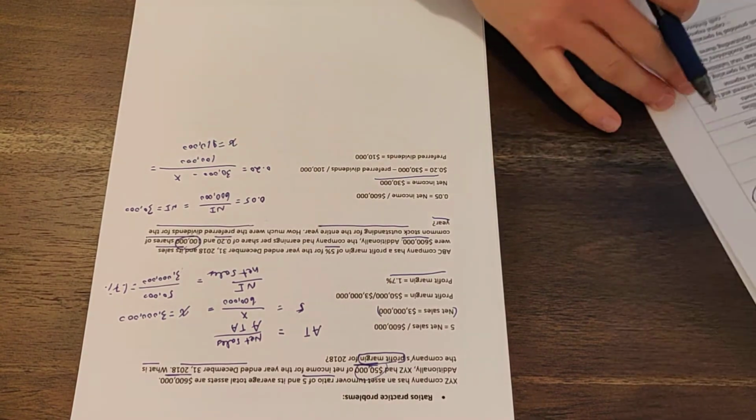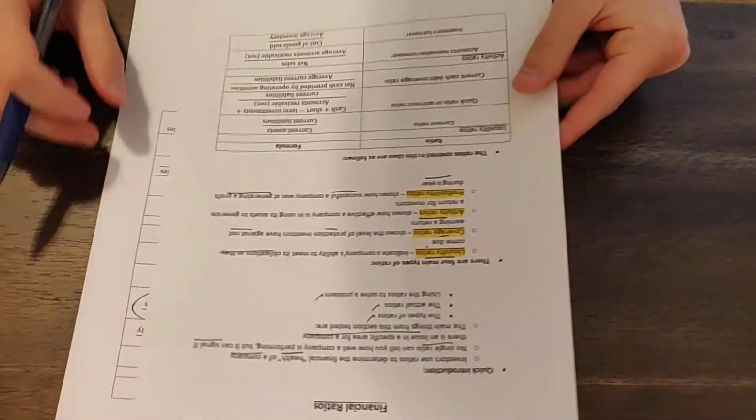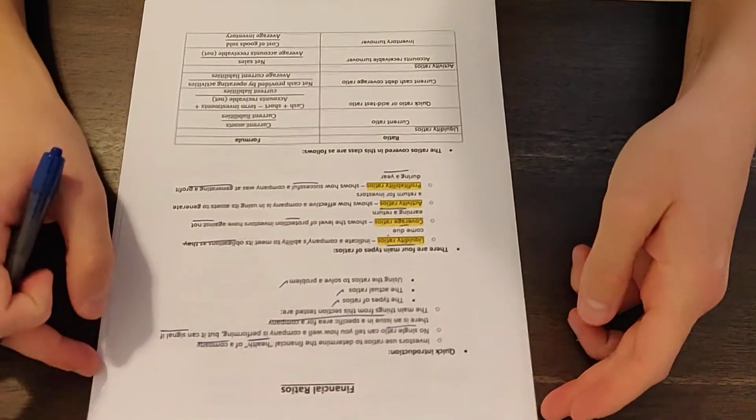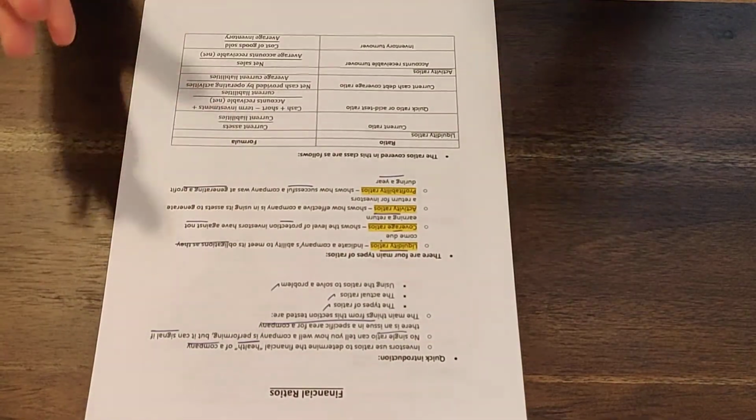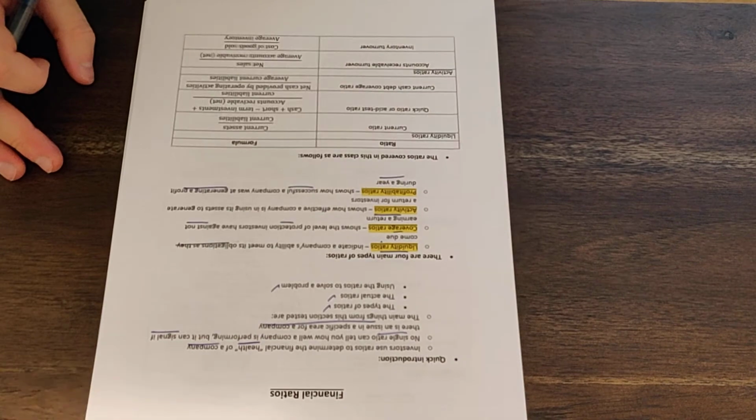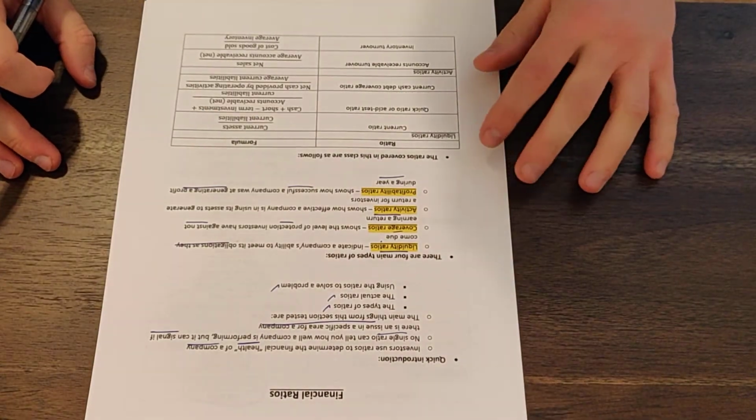So a problem like that is fair for the exam. Just knowing the ratios is fair, or maybe even what type of ratio it is. But basically that's what you would need to know for this type of problem. So that's the end of this lesson.